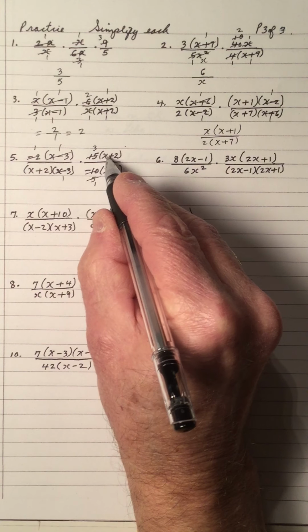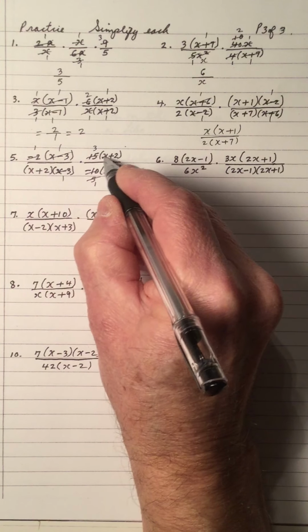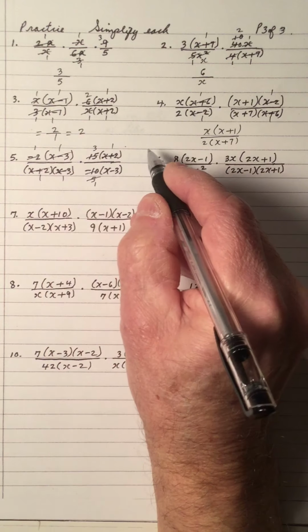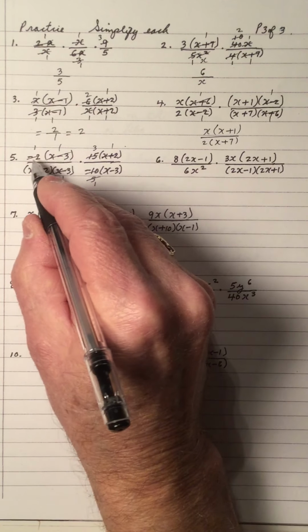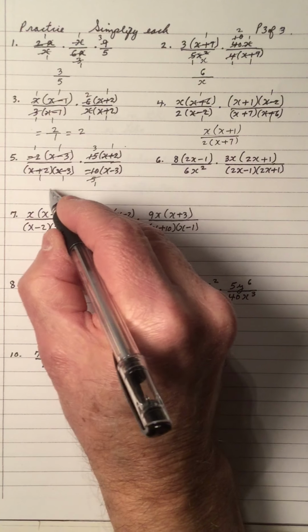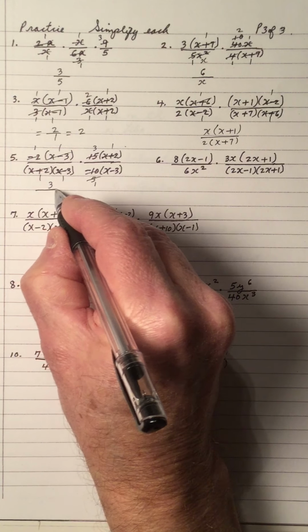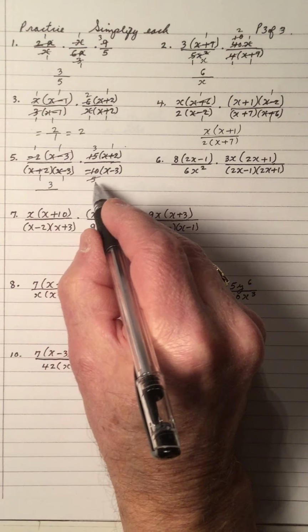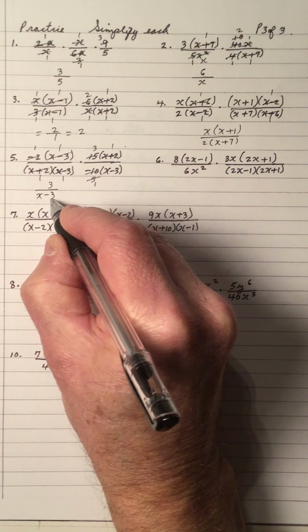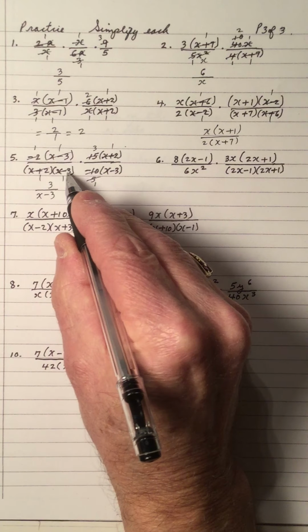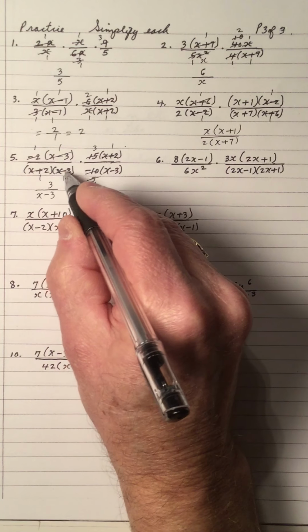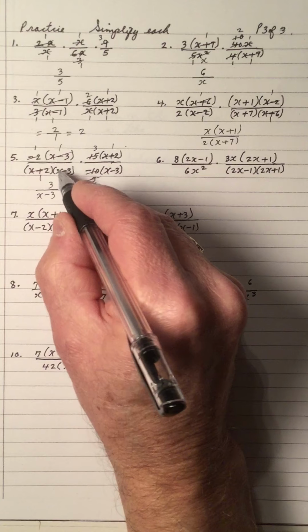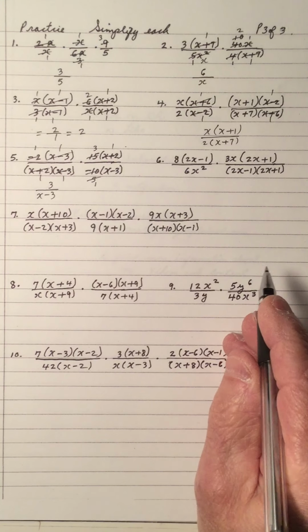Do I have an x plus 2 on the top? Do I have it on the bottom? Yes. Cancels. And so we have 1 times 3 times 1 is 3. And I have a 1 times 1 times 1 times x minus 3. Notice I had 2 x minus 3's on the bottom. So I could have canceled that one into that one and left this one alone. But because they're over each other, I cancel these first.